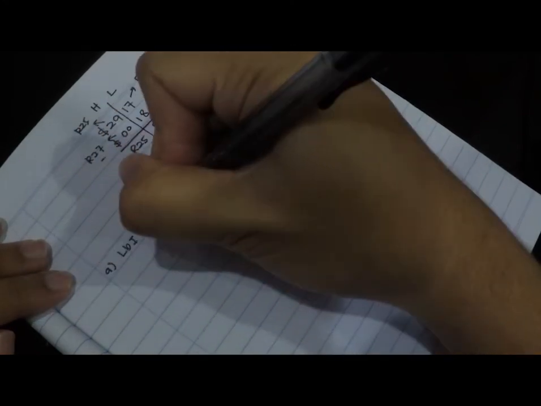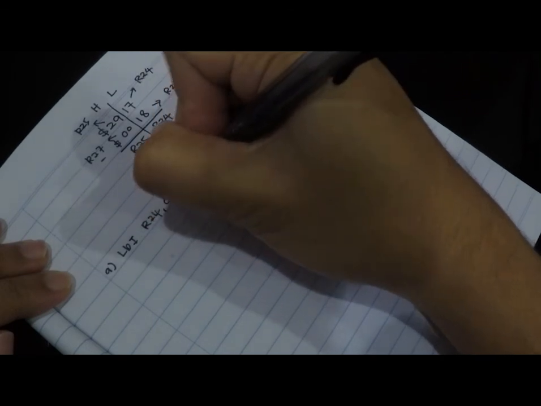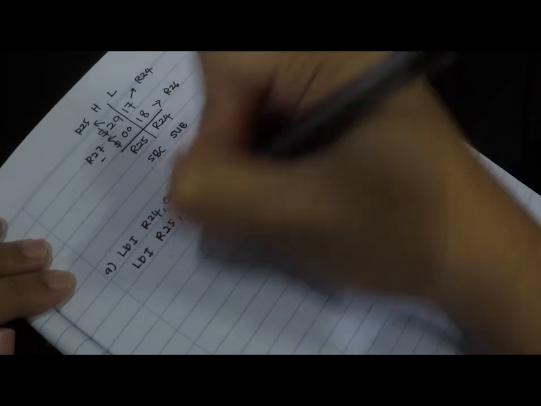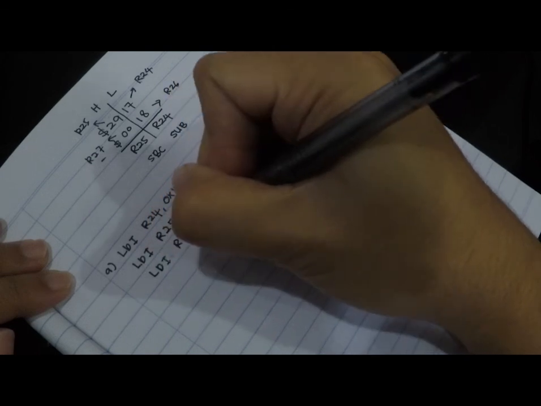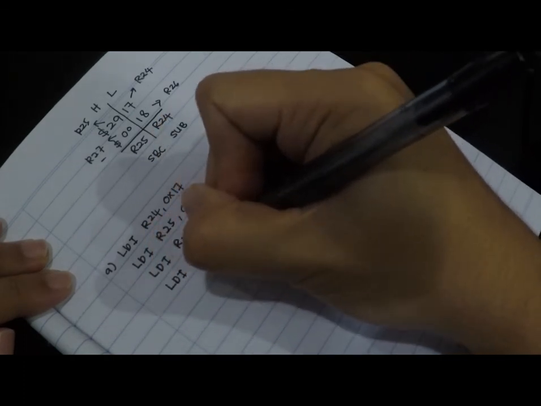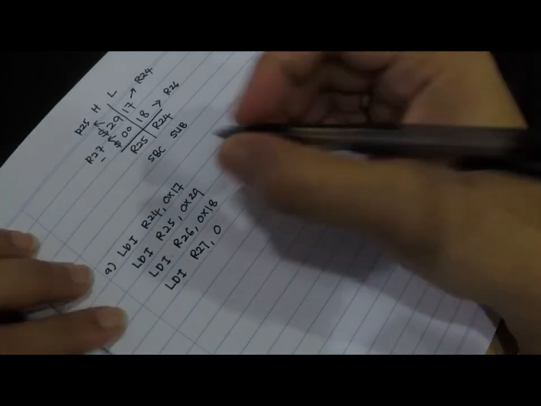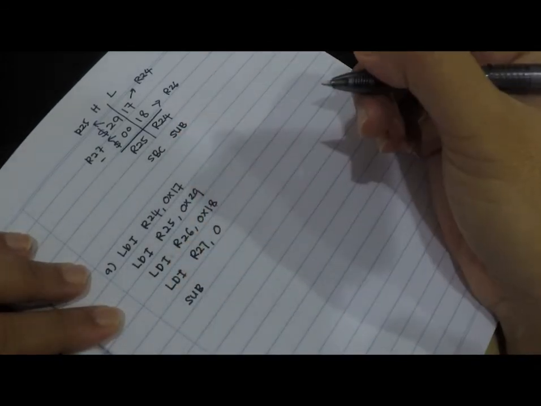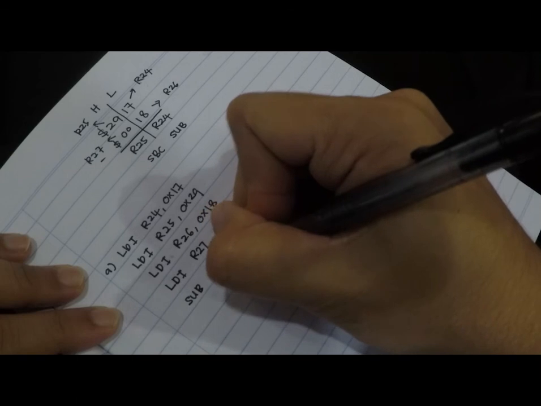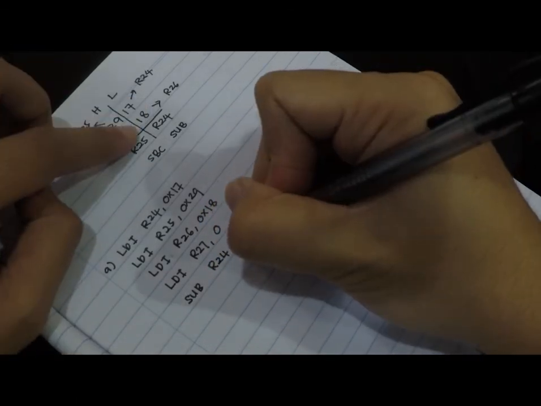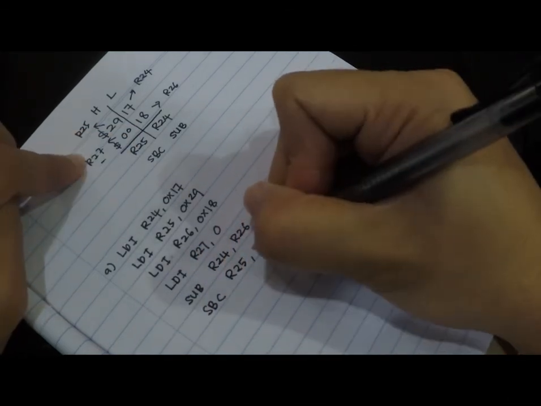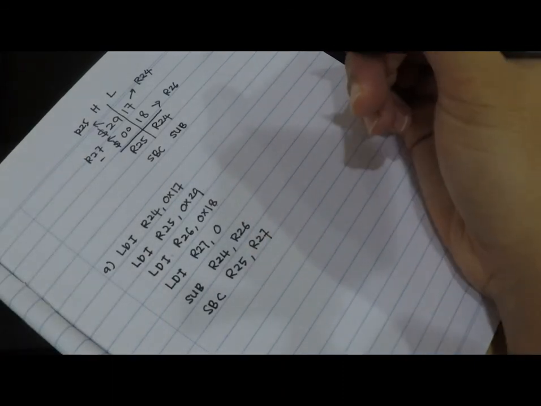Right, so this is the first solution. LDI R24 with 0x17, LDI R25 with 0x29, LDI R26 with 0x18, and LDI R27 with 0. Then you can use the SUB: SUB R24 minus R26, and SBC R25 minus R27. Okay, this is the first solution.